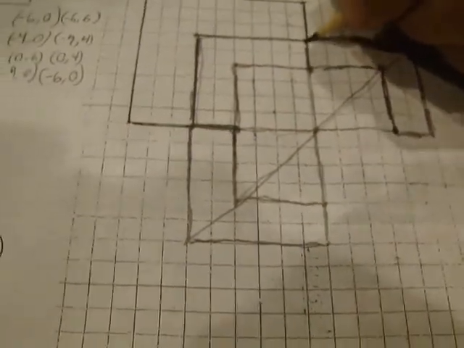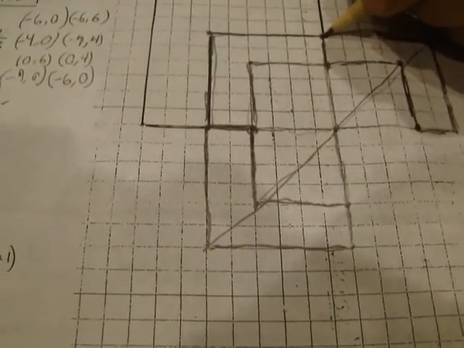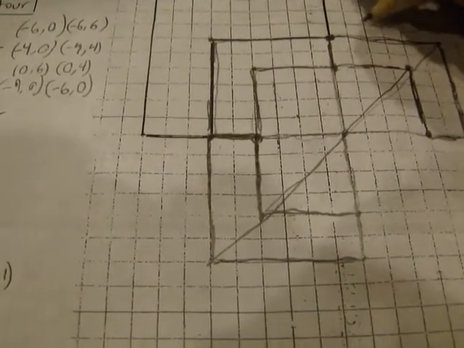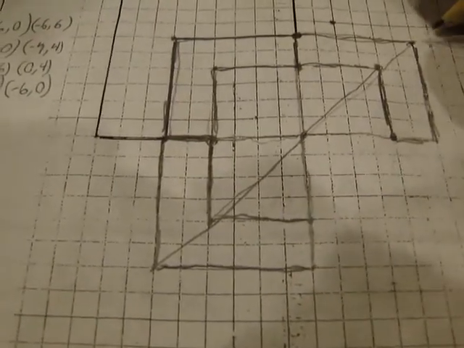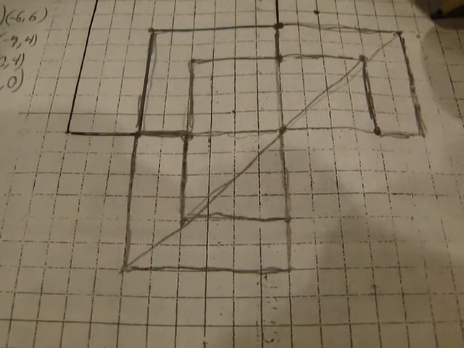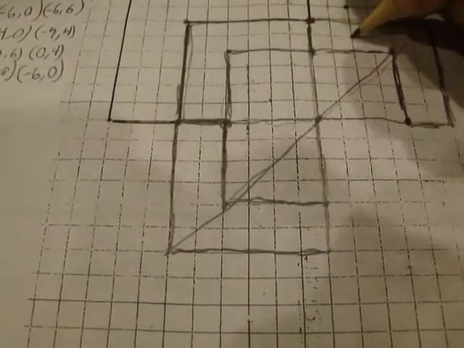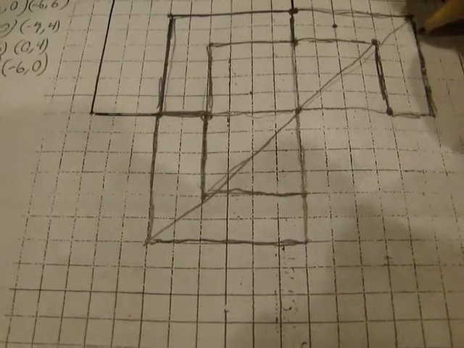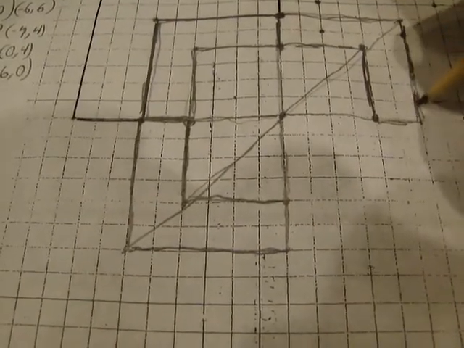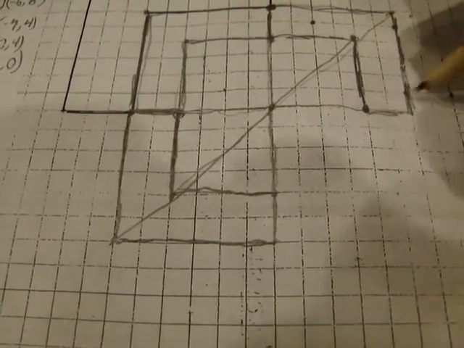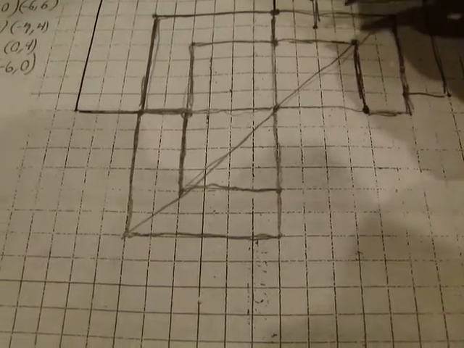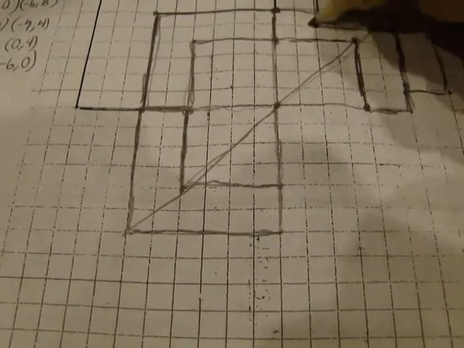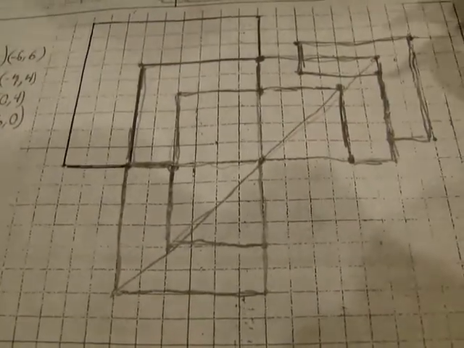Last one, translate x plus 2, y plus 1. So let's just choose one point. I'll choose this point. It says x plus 2, so that's going to be 2 to the right, and y plus 1, 1 up. So this point moves to here. This one will move similarly, x plus 2, y plus 1, so it ends up there. This one, x plus 2, y plus 1, ends up here. Again, x plus 2, y plus 1 for each point. We've got all of the points, so this figure is our translation. It's the last part of it.